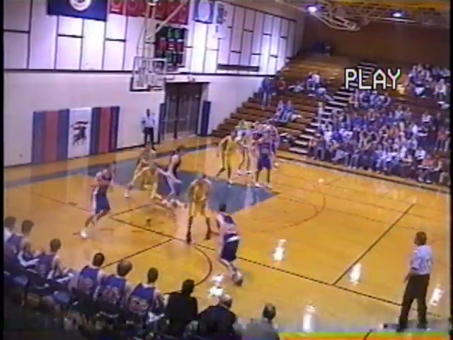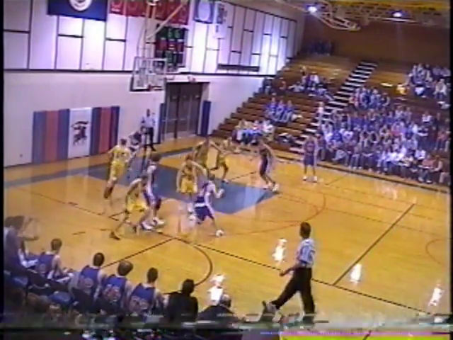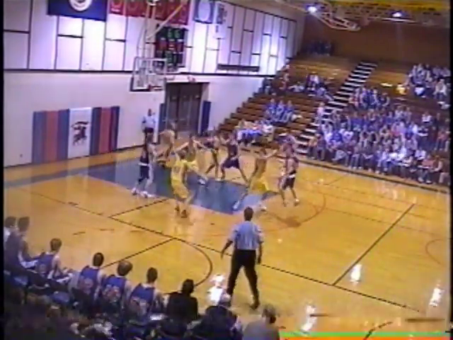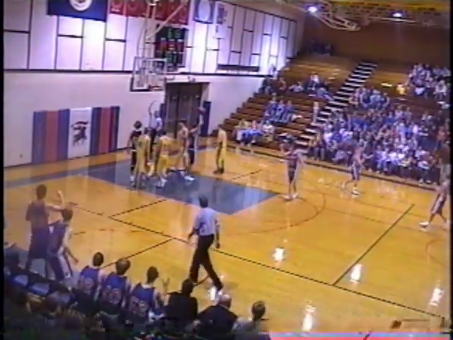Next time down the floor, he catches the ball. He's guarded very heavily this time, and he's able to free up the post guy by the previous play that he made. And he sets up a three-point play in back-to-back good situations. He scored 6 points in 2 possessions.